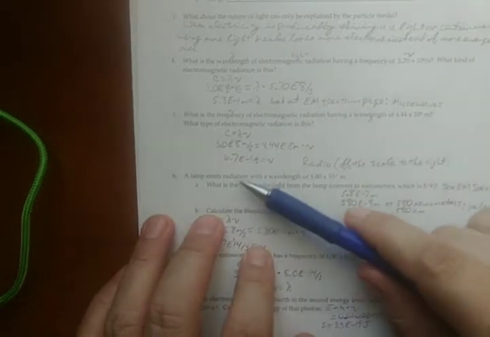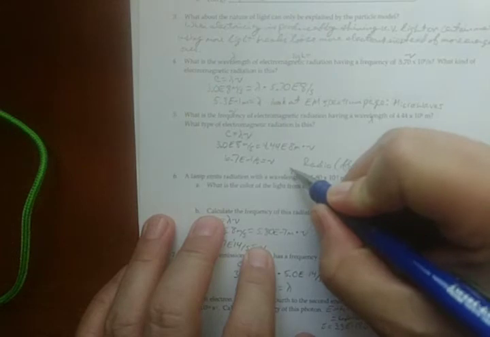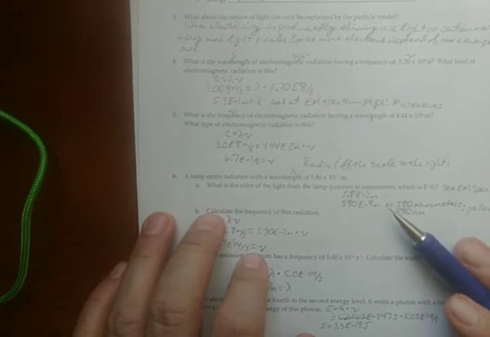6, a lamp emits radiation with a wavelength. Wavelength is lambda, and they give me the wavelength. What color is that? Go look on your electromagnetic spectrum page. And what we're going to see is that it's in the range where it might be visible. It might be visible, so go take a look, hit pause, go take a look.